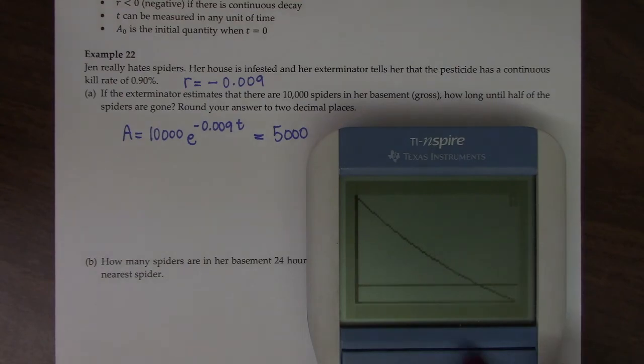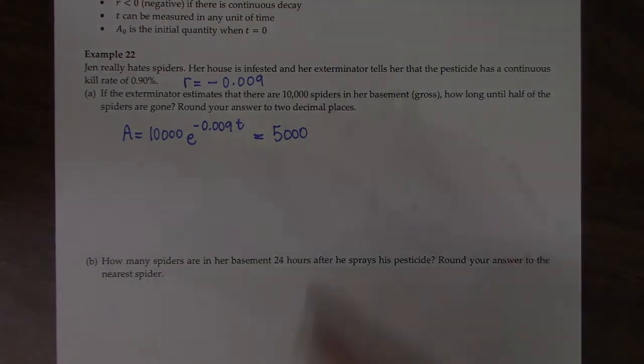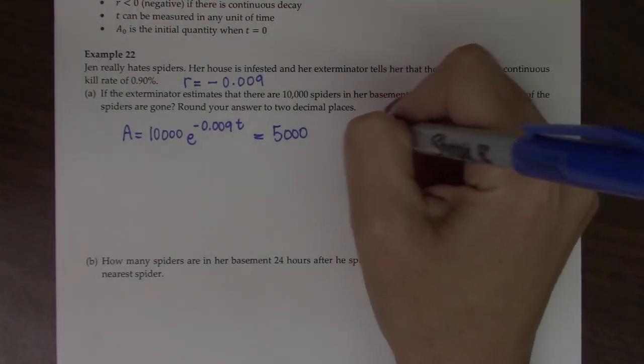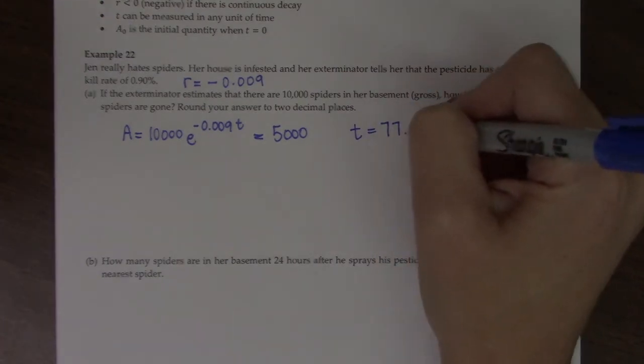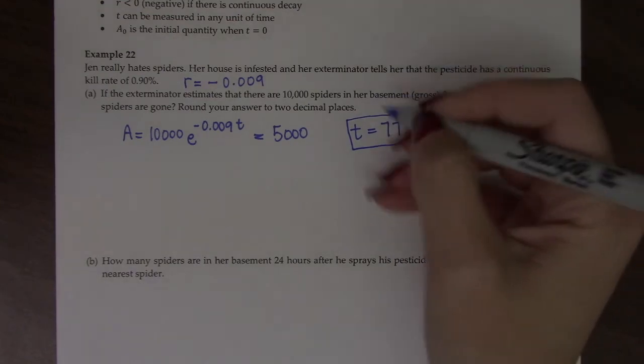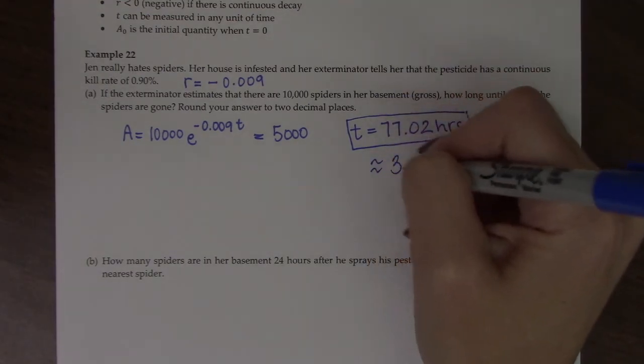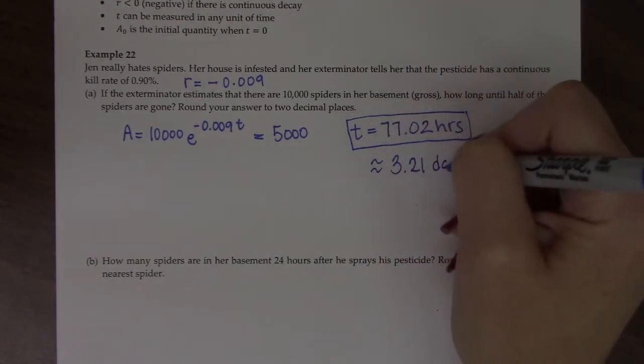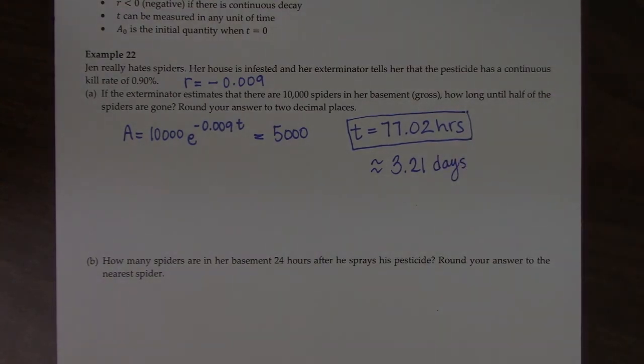So now let's find the intersection. And we see it's 77.02 hours. So this is the answer. And just for a little perspective, if you convert that into days, it takes a little bit longer than 3 days, almost 3.5 days to just reduce it by half, right?